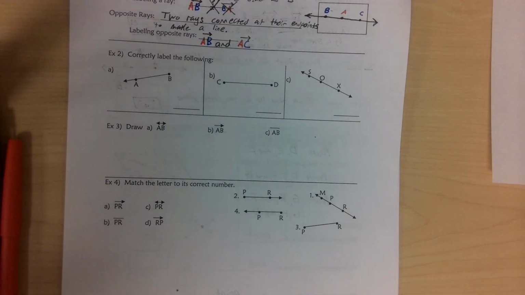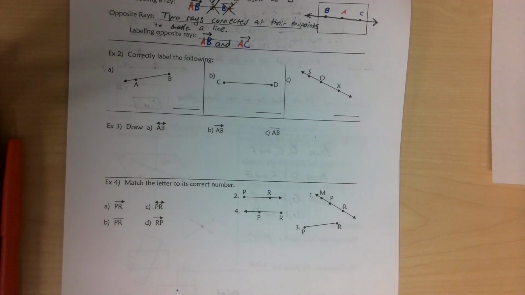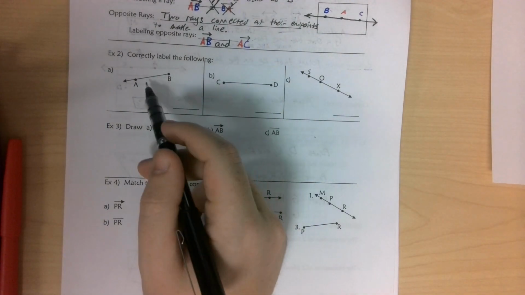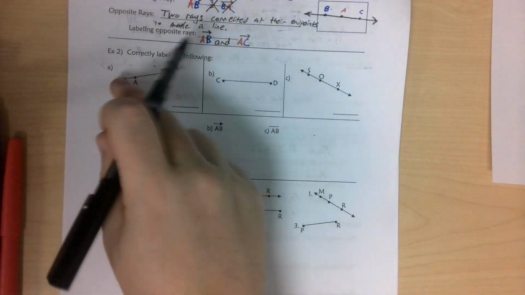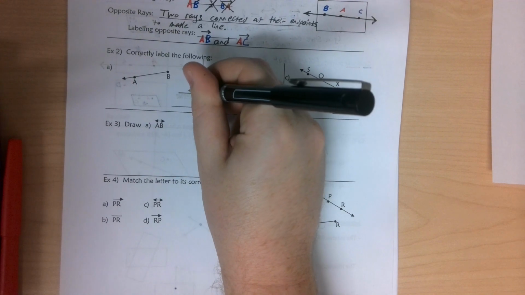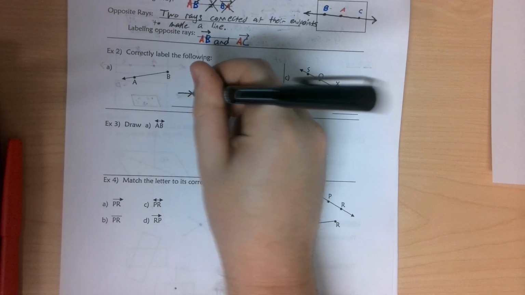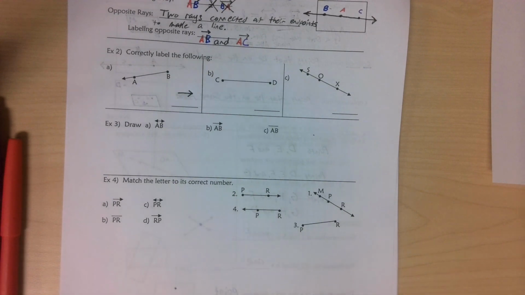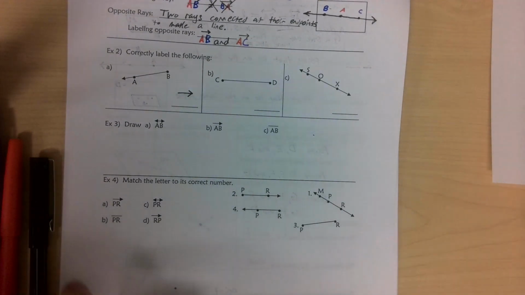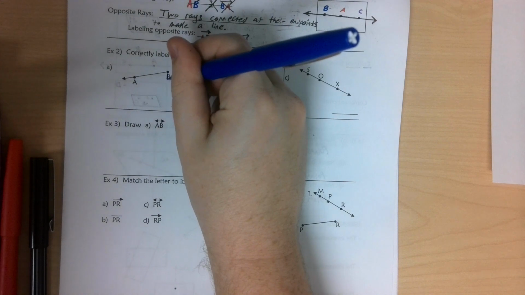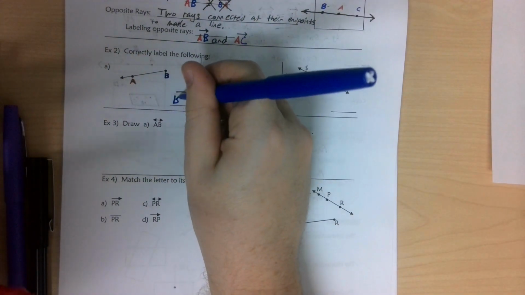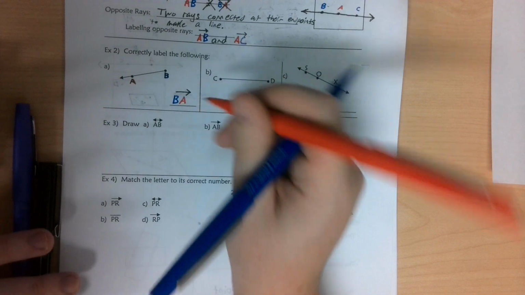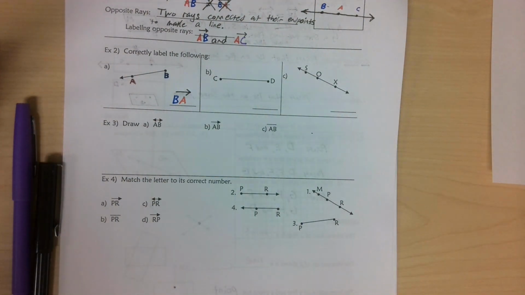All right, let's talk about these examples. So, if we're asked to correctly label this one, first off, what is it? Well, it's a ray. It has an endpoint, but it also has an arrow in the other direction. So no matter what, it's going to be a ray. When labeling a ray, we always want to have our endpoint be the first point. And if we look at the diagram here, it looks like it starts at B and goes through A. So this one actually would be ray BA, like so.